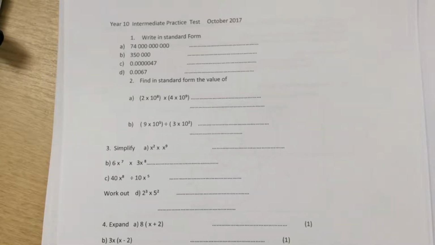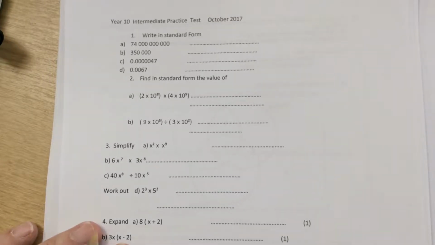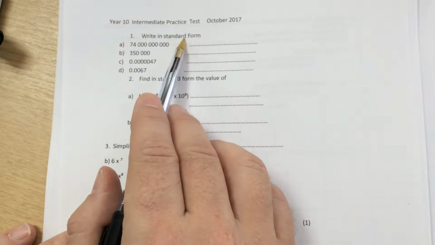Year 10 Intermediate Practice Tests Revision. Question 1. Write in standard form.